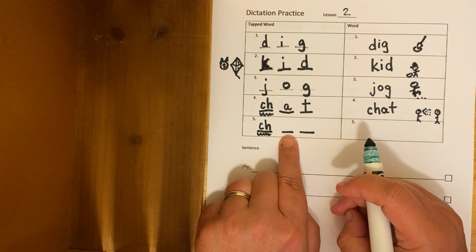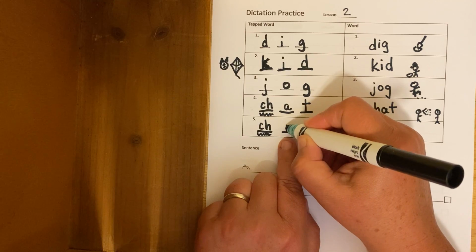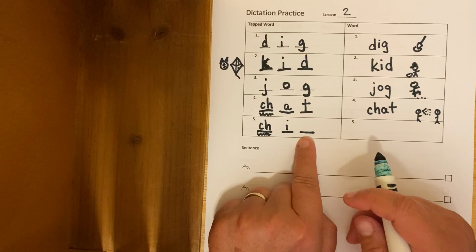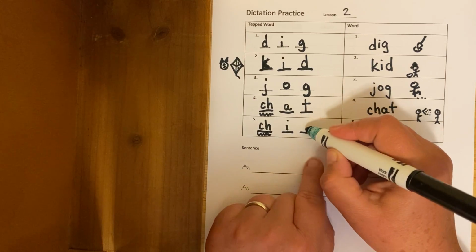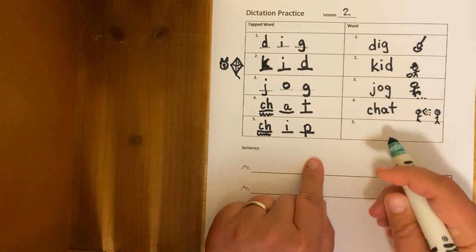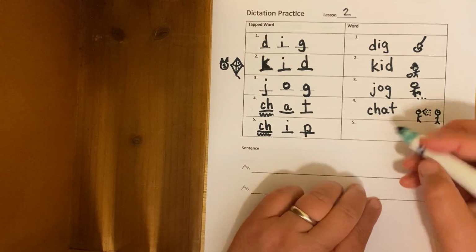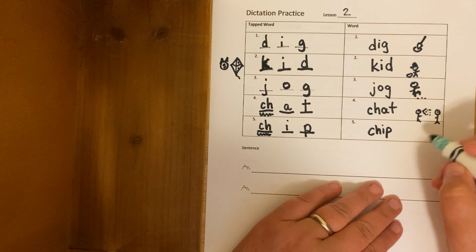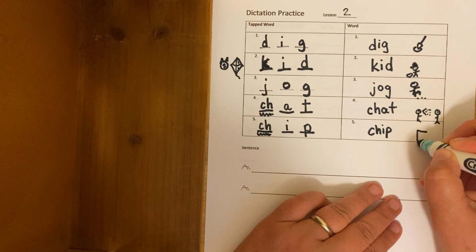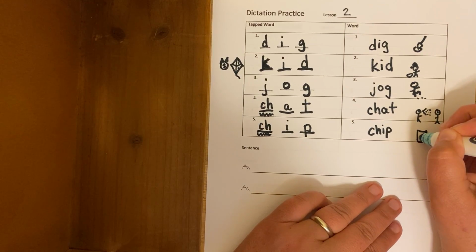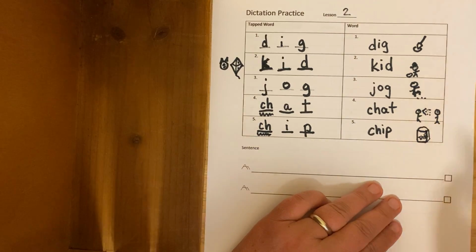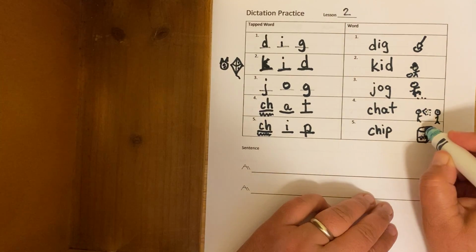I. That's the vowel we've been working on. I says i. And p says p. Chip. Chip. So go ahead and copy that word there. Chip. And maybe you might draw a bag of Takis or a kind of chip. So you have your chip bag, Takis, chips, and then you put a chip.